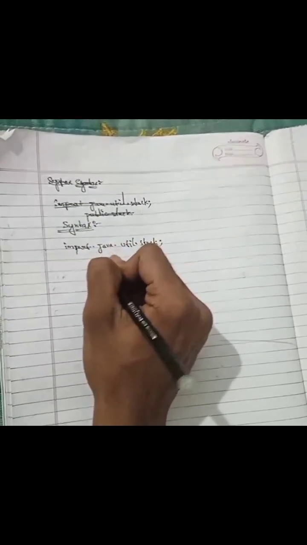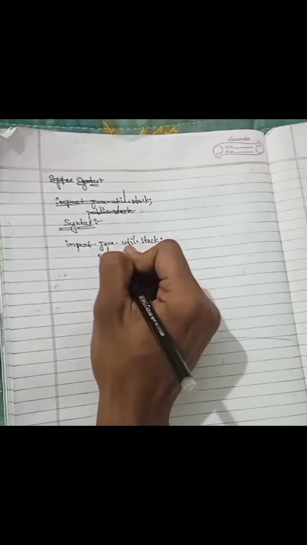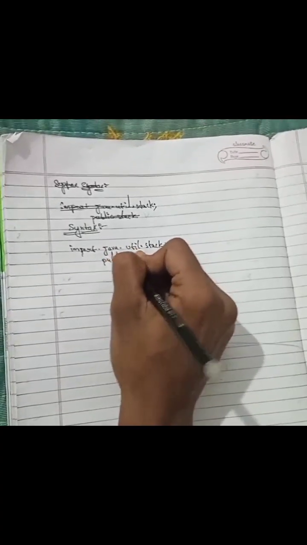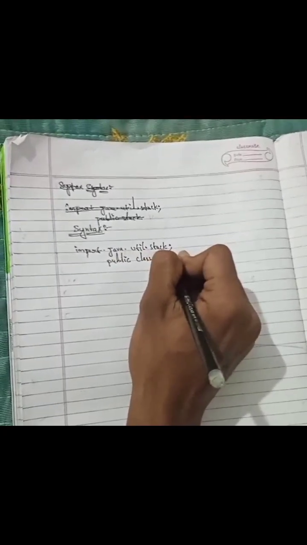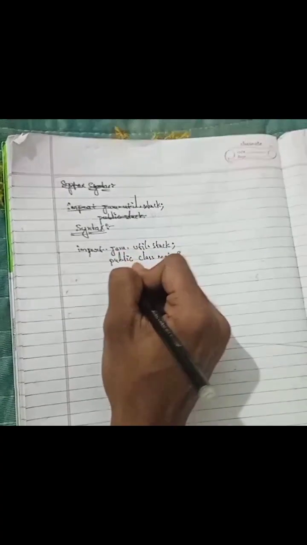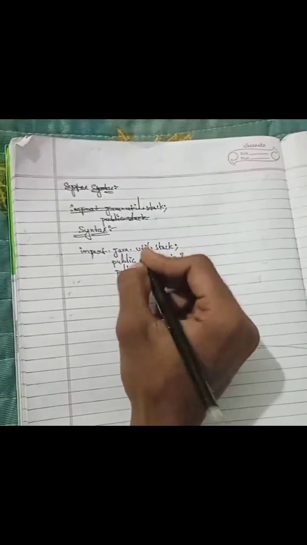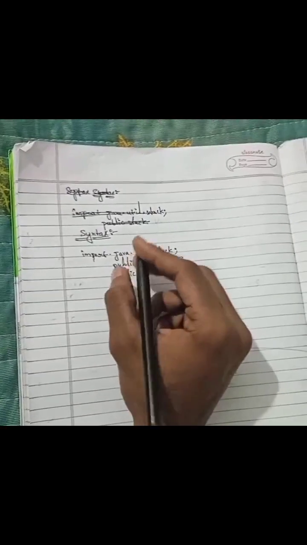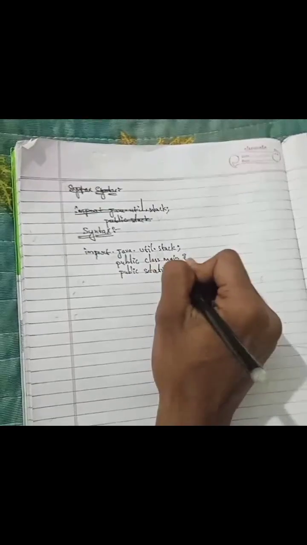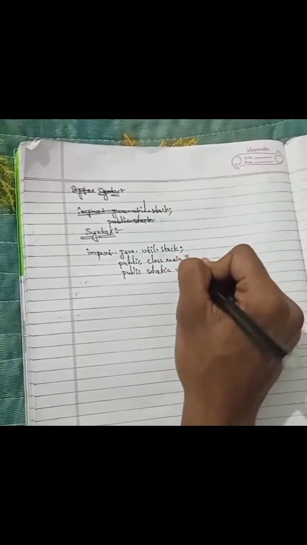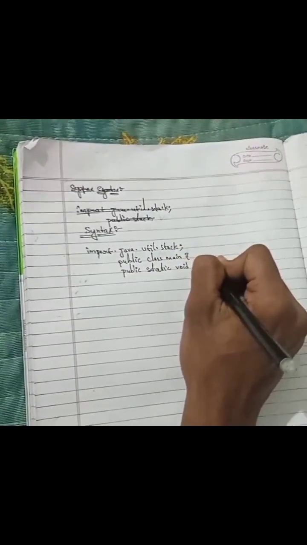And the next one is public class Main, and then public static void main.